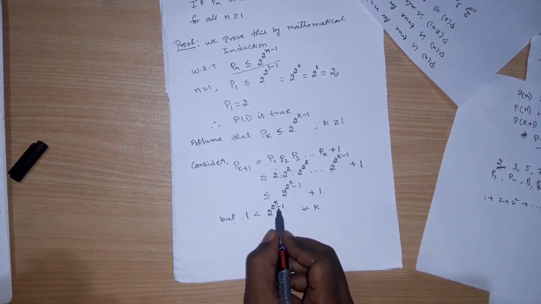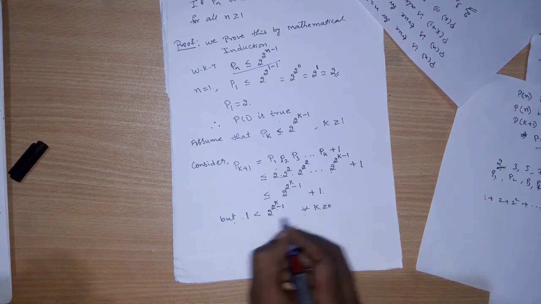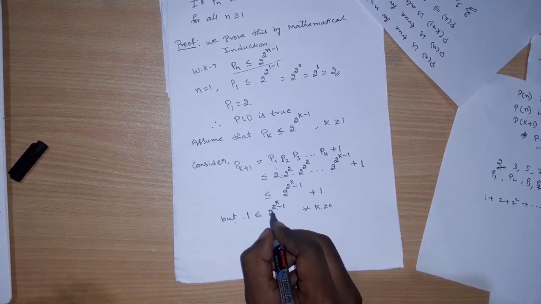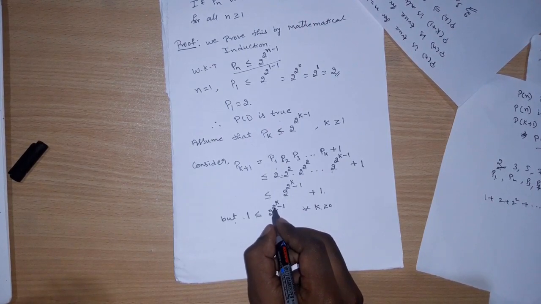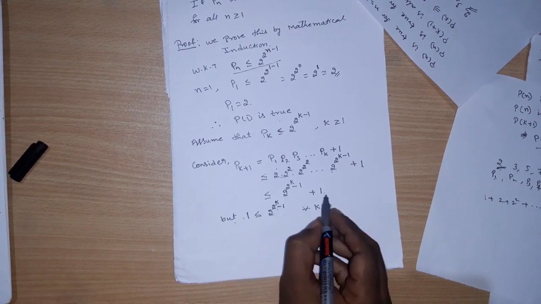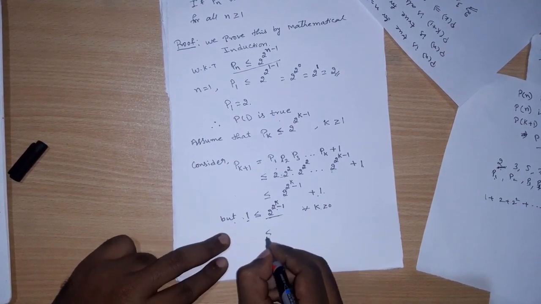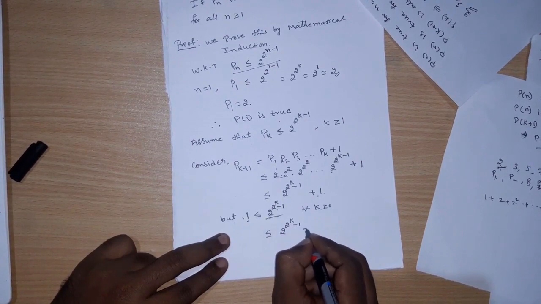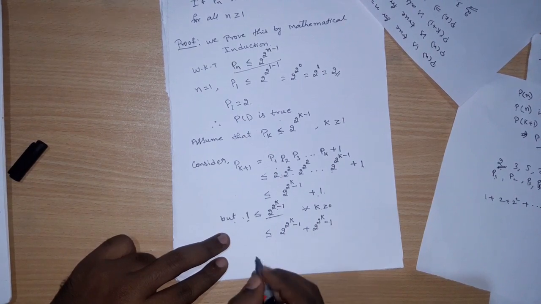If you put k equals 1, greater than equal to 0, so this becomes 0. So 2 to the power of 0 is 1, 1 minus 1 is 0, 2 to the power of 0 is 1. So 1 equals 1 will get. So wherever 1 is there, I am substituting this one here. So it is less than equal to 2 to the power of 2k minus 1 plus 2 to the power of 2k here minus 1.